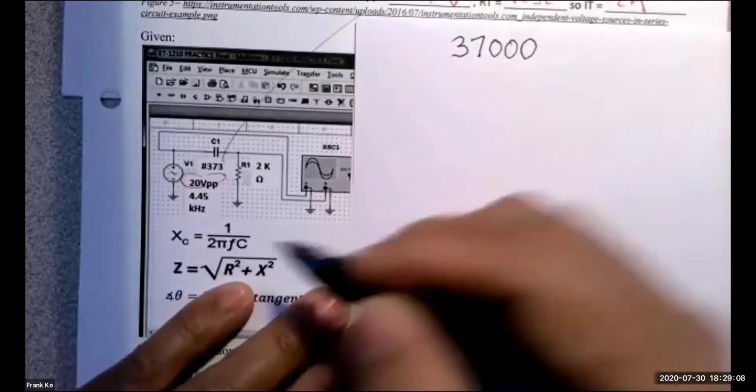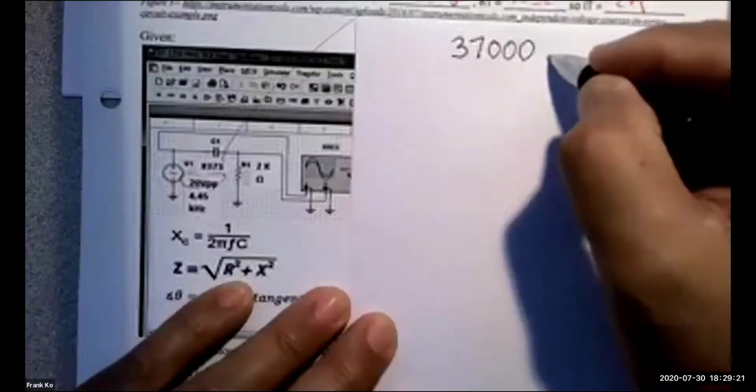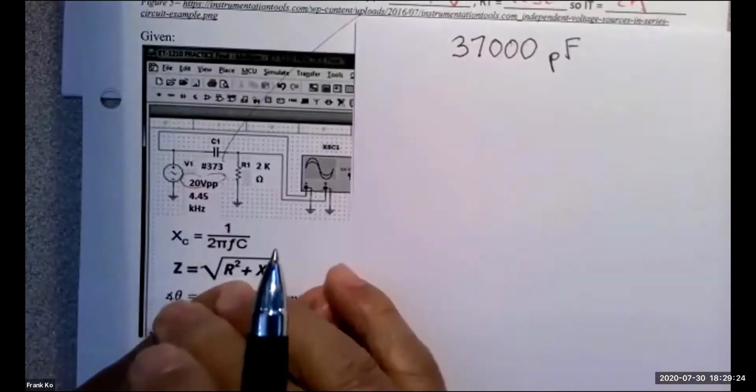Okay, so 373 is you take the first number, which is a 3. You take the second number, 7, and the third number tells you how many zeros there's going to be after it, which is 3 zeros. Okay, then what? Then you put it into 3700, I think, is it pico or is it like? It's picofarads. Okay, picofarads.